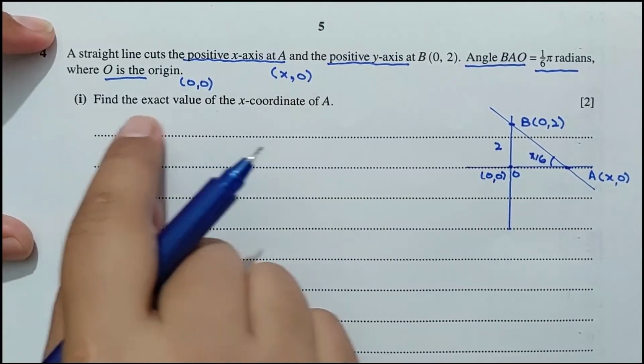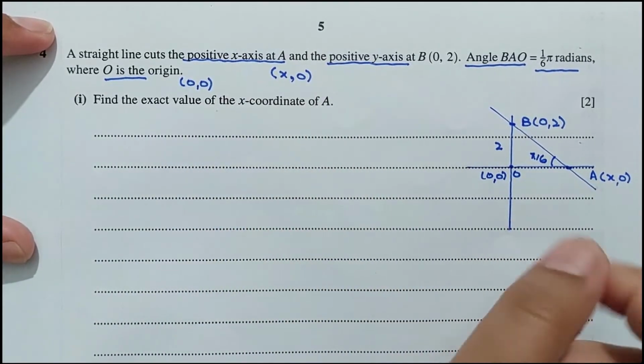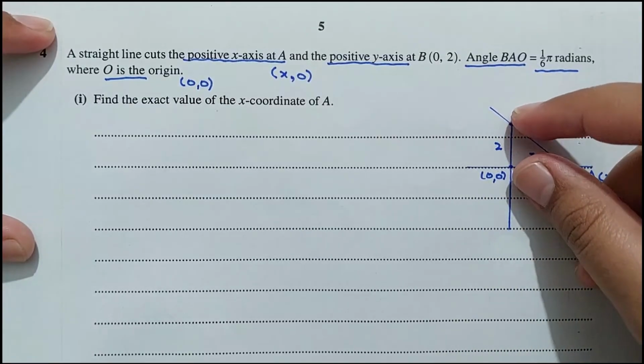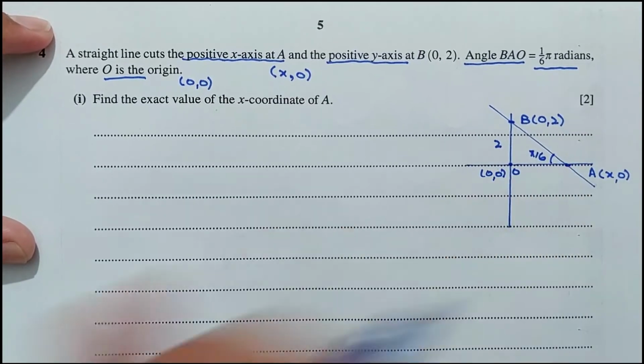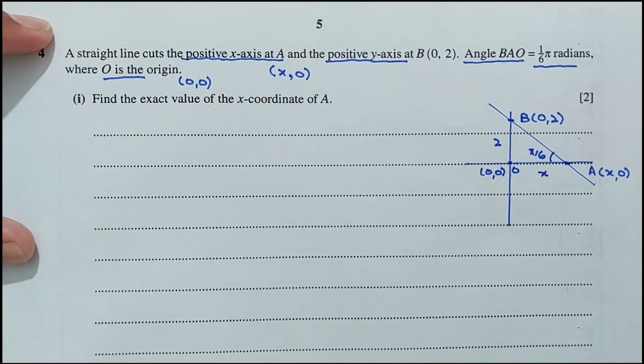Number 1, find the exact value of the x coordinate of A. This distance we have to calculate. As you can see, this distance from 0 to 2 is just 2, and this is from 0 to x. So we can say this is x, which we have to calculate.